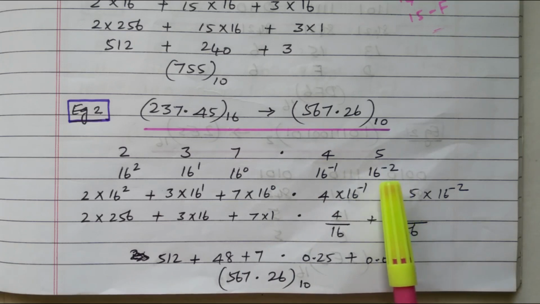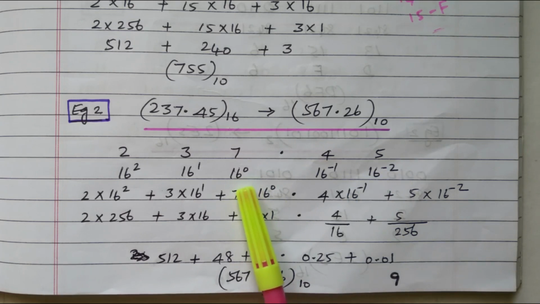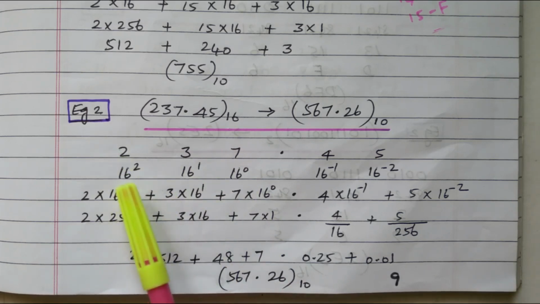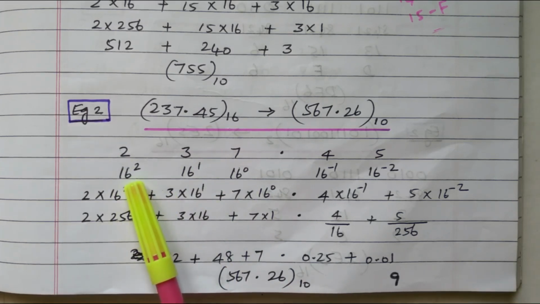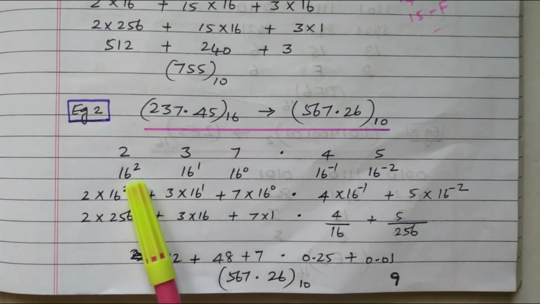237.45. Now it comes under successive multiplication. We need to multiply with the given weightage. The given weightage is 16, since it is a hexadecimal number. So this digit should be multiplied by 16 power 0, this one by 16 power 1, then this 2 is multiplied by 16 power 2. So 16 power 0, 16 power 1, 16 power 2.